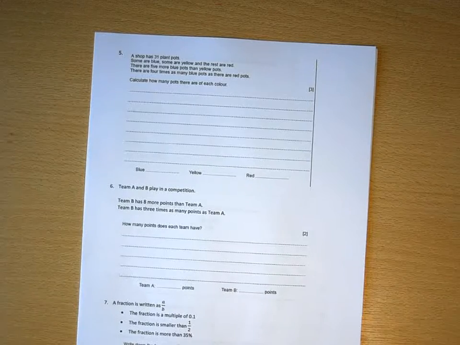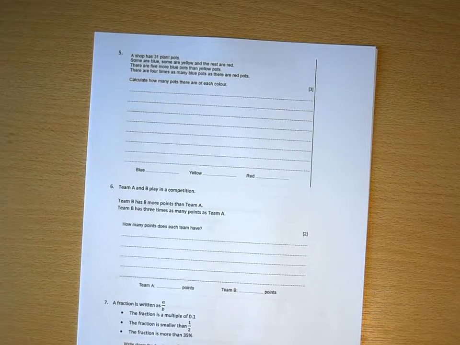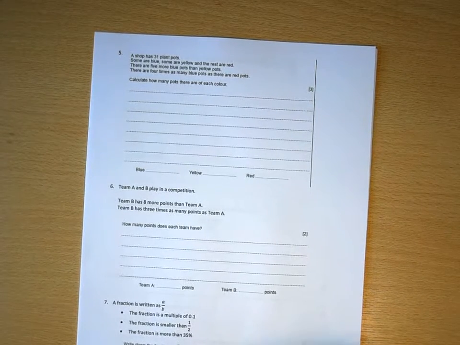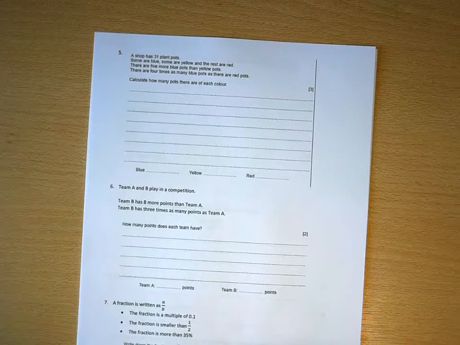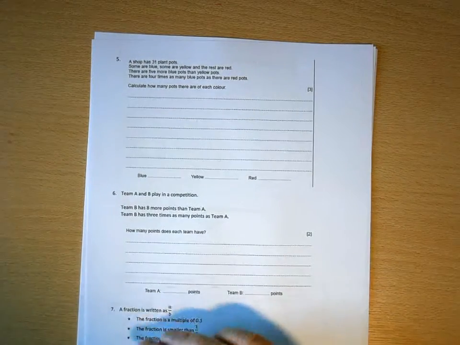Question 5. The shop has 31 plant pots. Some are blue, some are yellow, and the rest are red. There are 5 more blue pots than yellow pots. And there are 4 times as many blue pots as red pots. Calculate how many pots there are of each colour.